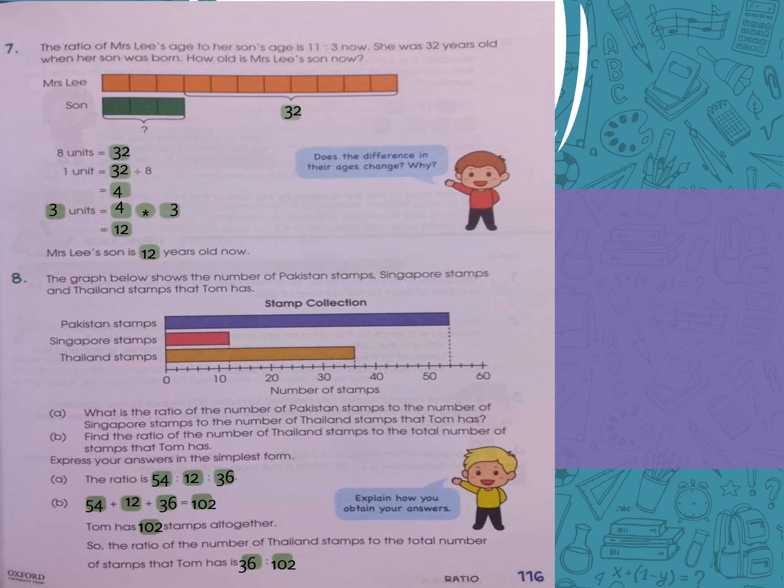And in part B, we have to find the ratio of the number of Thailand stamps, which is 36, to the total number of stamps that Tom has. In order to find the total number of stamps, we have to add up 54, 12, and 36. Collectively they are 102. So Tom has 102 stamps altogether, and the ratio of the Thailand stamps to the total number of stamps is 36 to 102.